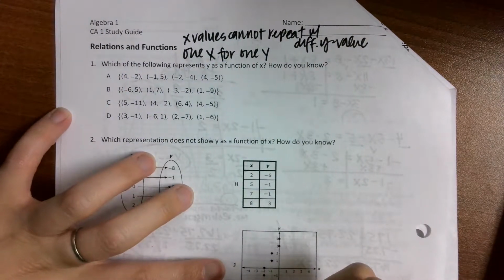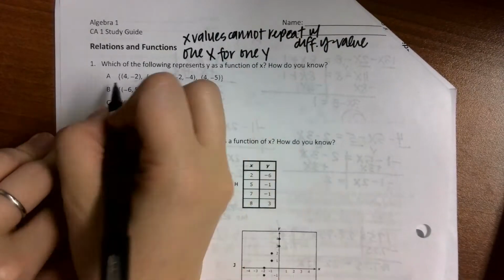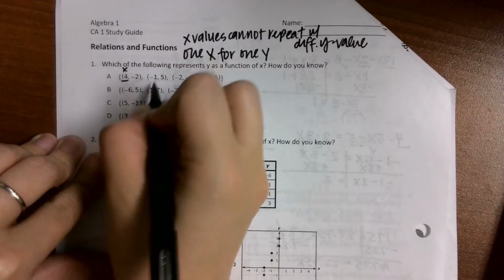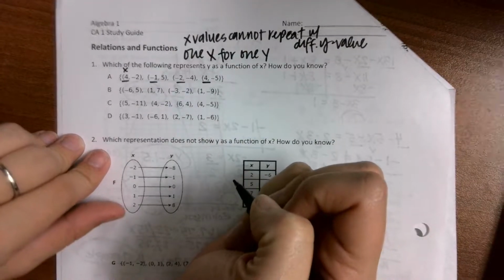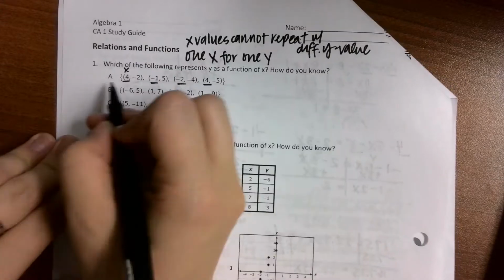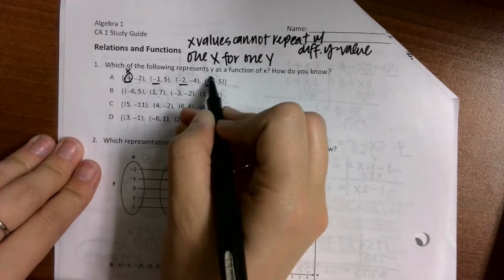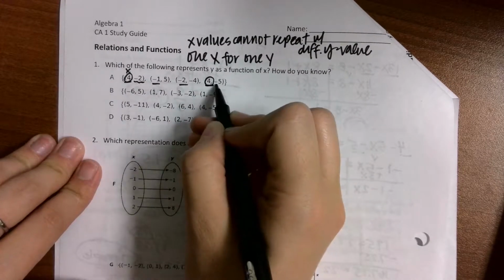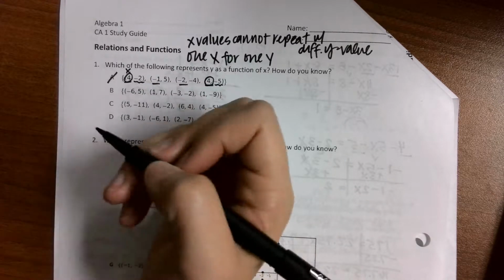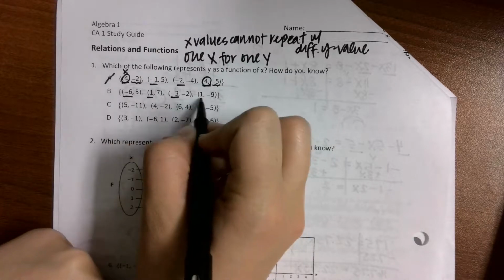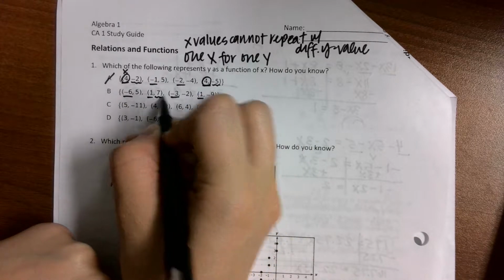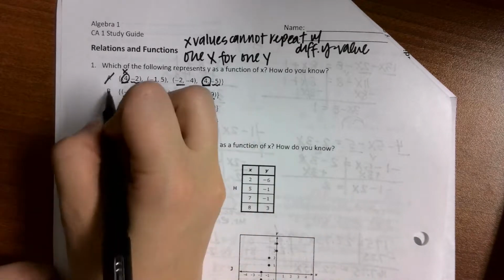So looking at this number 1, the x coordinate comes first. So we need to look and see, do any of these values repeat? Yes, in answer choice A, our 4 repeats with a different y value. That's why A is not a function. What about B? -6, 1, -3, 1. 7 and -9 are not the same.